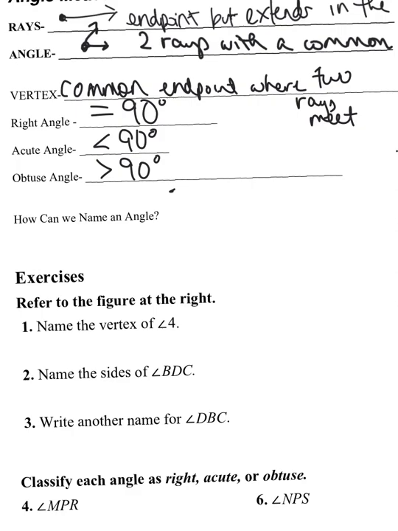So how can we name an angle? How are we going to name an angle today? We're going to name an angle with 3 capital letters. This is one of the ways. Now, to me, that's the most important one.